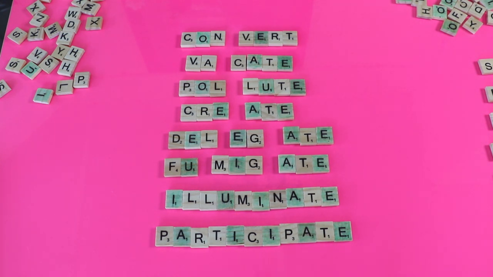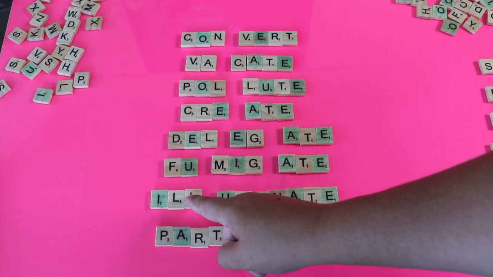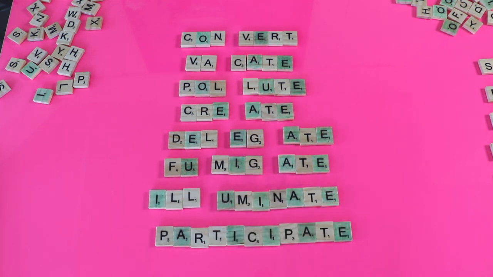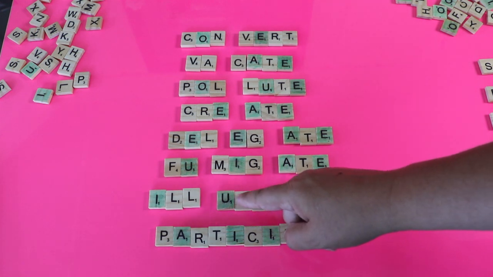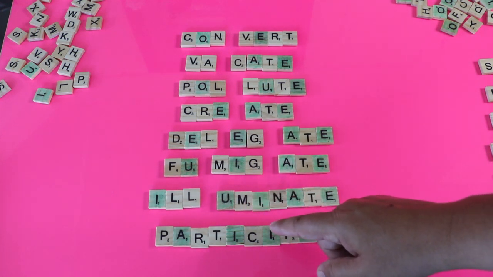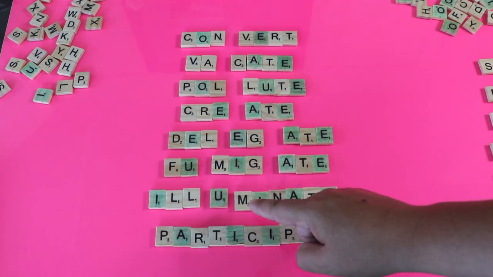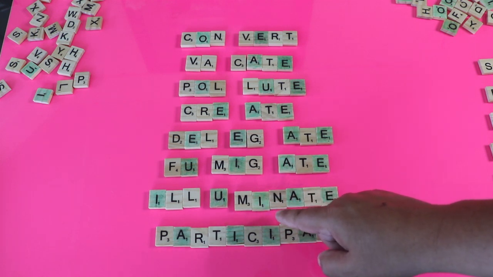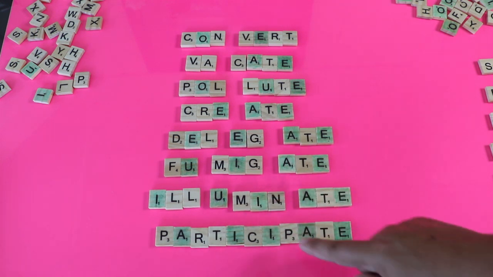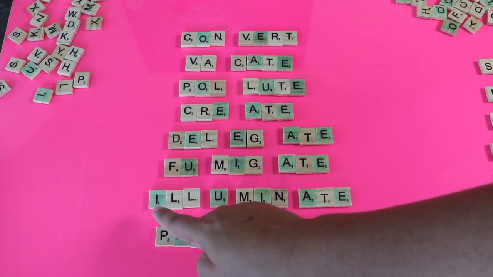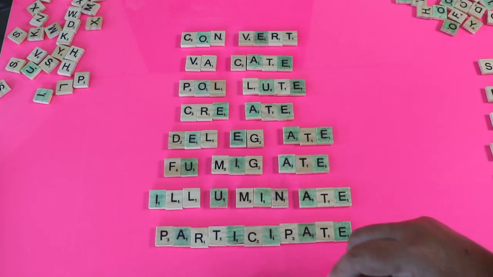Il. So we got ill. So it makes its long U sound. Ooh. So it has to be by itself. Men is a short sound, so it's closed in by the N. Men 8. Illuminate. 4 syllables.